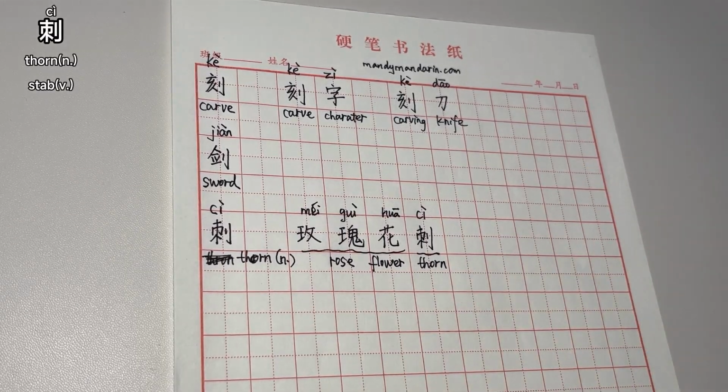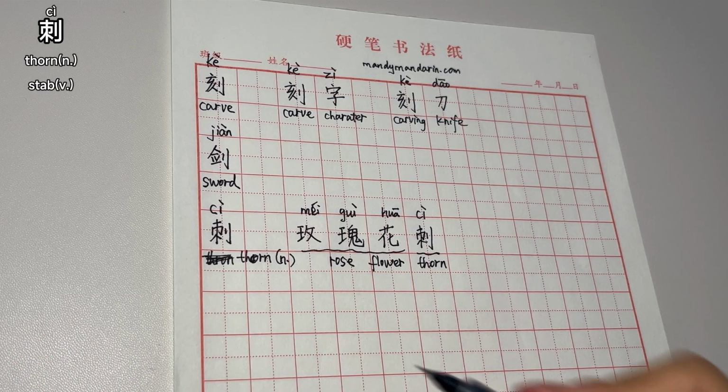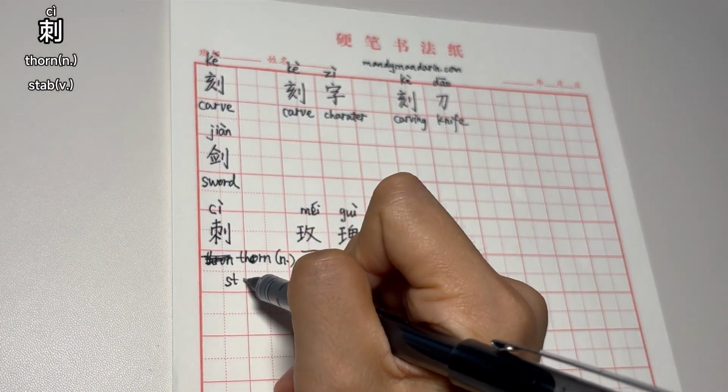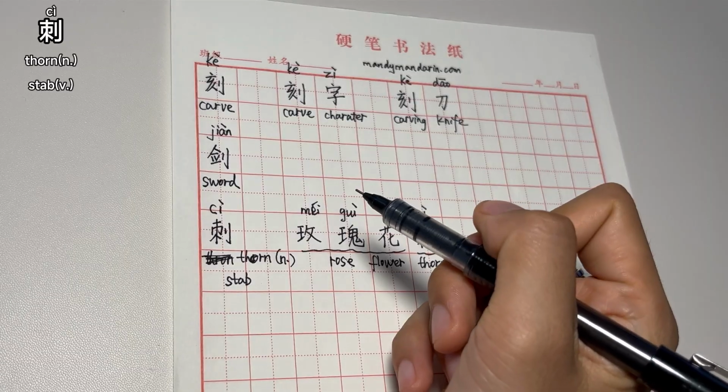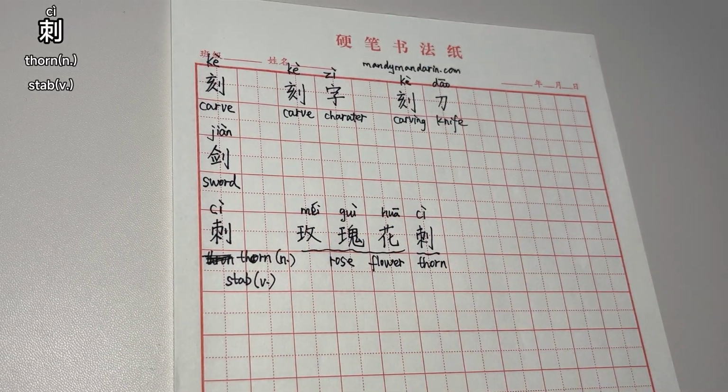Yeah, 玫瑰花刺. So it's very easy to understand. So since the thorn would hurt you, and that kind of feeling, it's like stabbing, right? So the 刺 can also mean to stab.